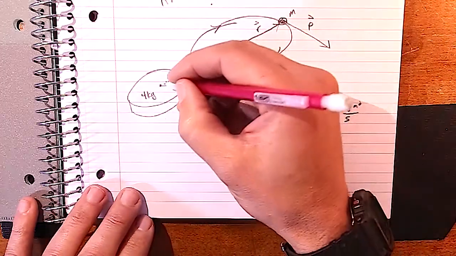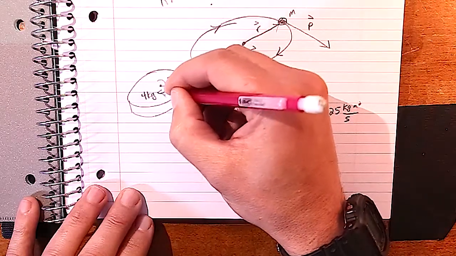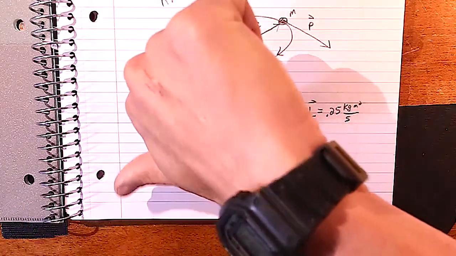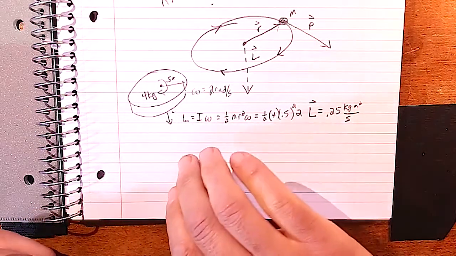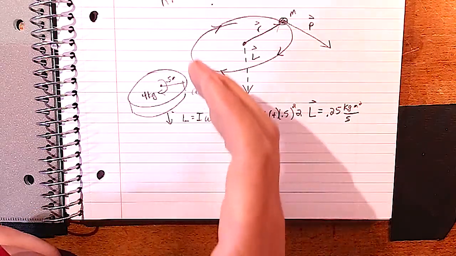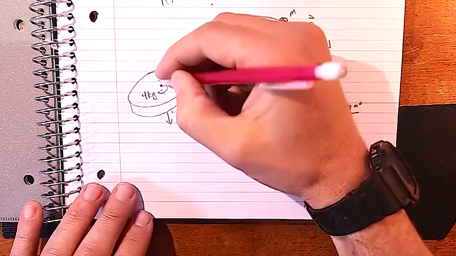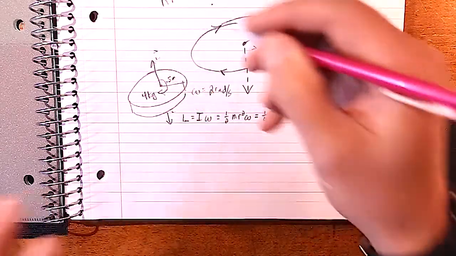Now, what direction is it? It depends on the direction it's rotating. So if it was rotating clockwise, that direction of L would be down. And if it was rotating the other direction, counterclockwise, then our L would be up.